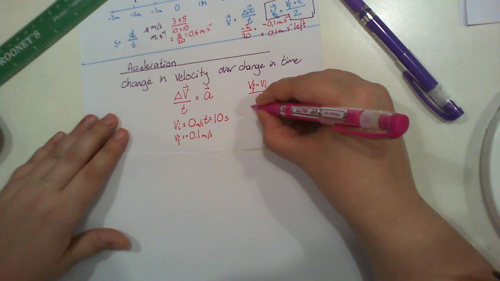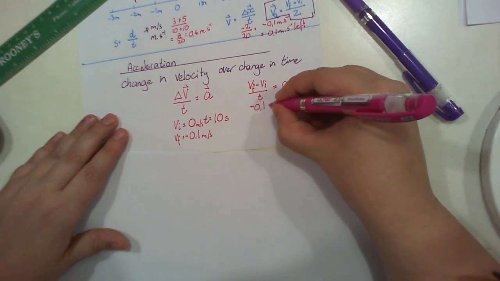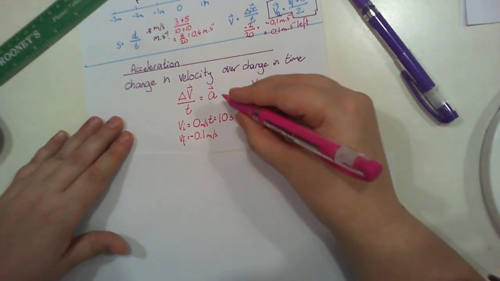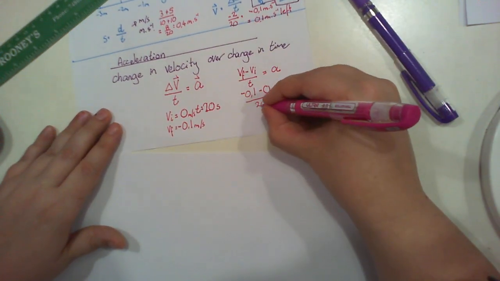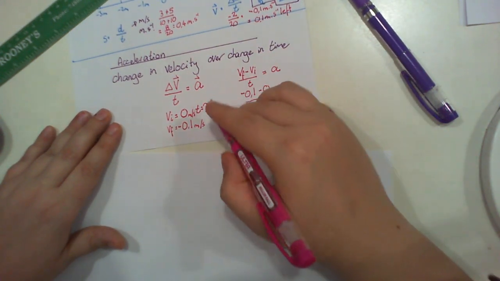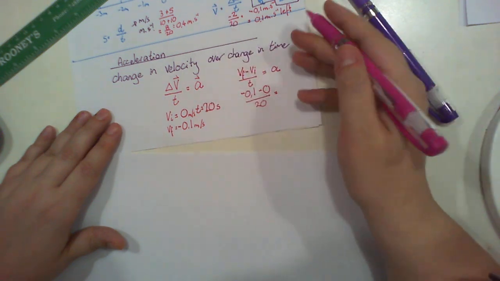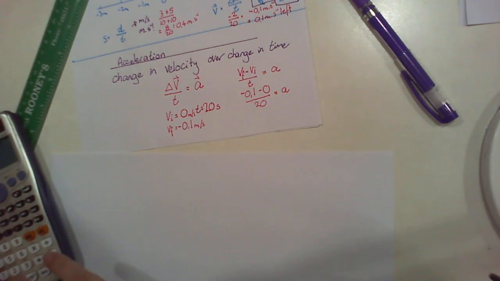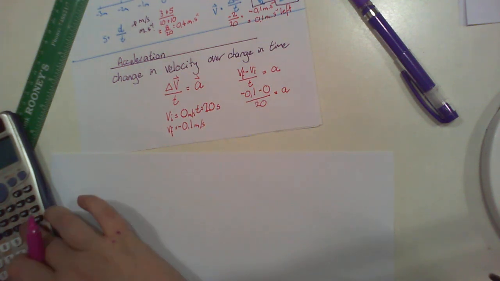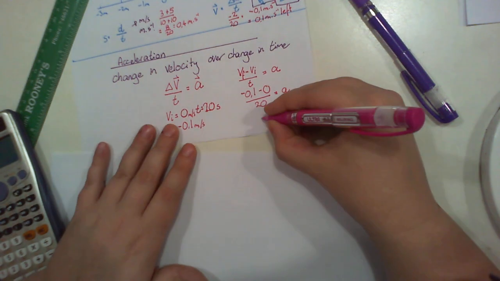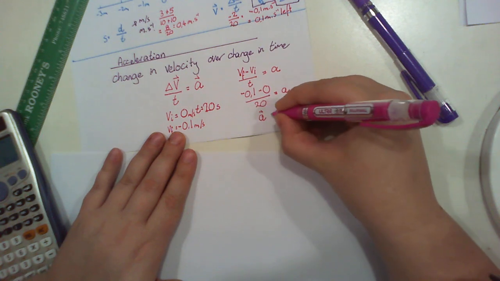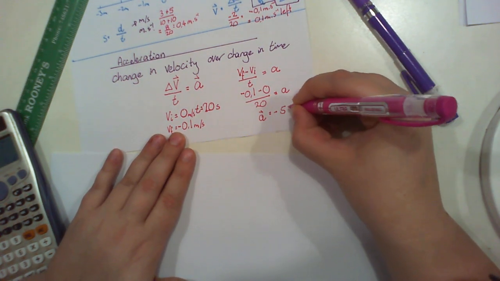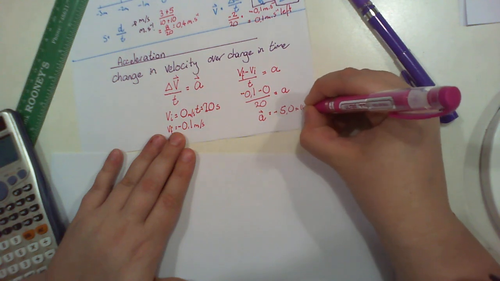So negative 0,1 minus 0 over 20. That was just a mistake. I put down 10 instead of 20. Will give us our acceleration. So our acceleration is negative 5,0 times 10 to the negative 3.